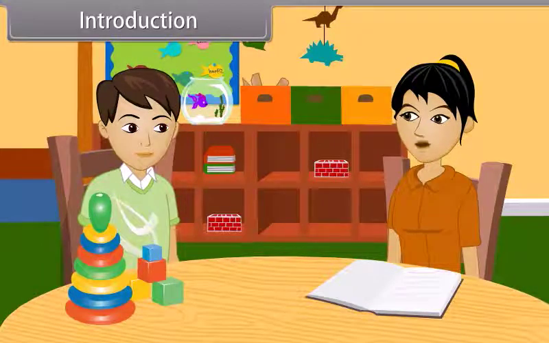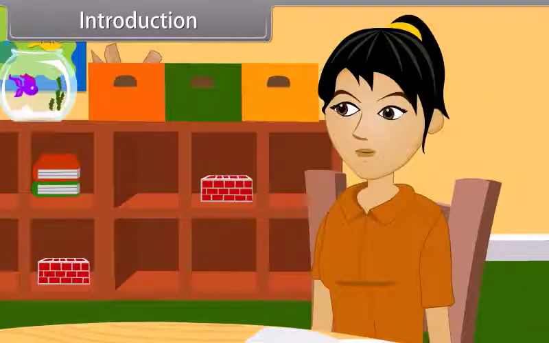Prateek, you know what? Today our math teacher taught us about relations and functions. Relations? But this is an English topic. Yes, the concept of the term relation in mathematics has been drawn from the meaning of relation in English language.